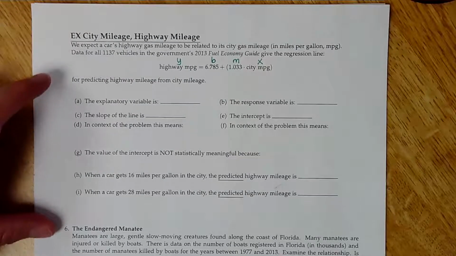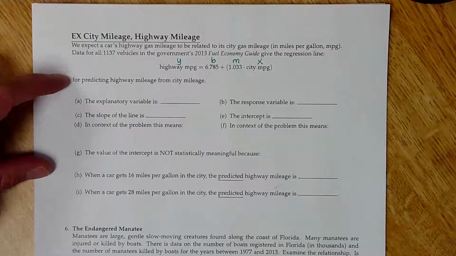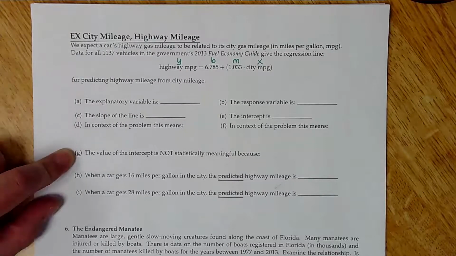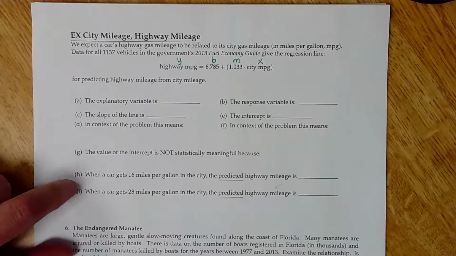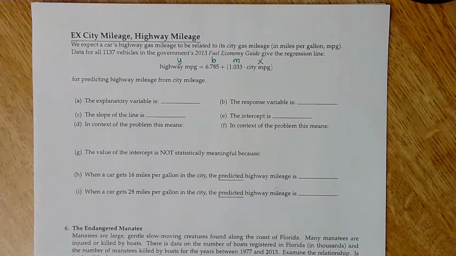All right, so I would like you to pause the video and try and get through A through G. And if you think you can do these predictions, go ahead and give those a try. And then we'll go through them together.